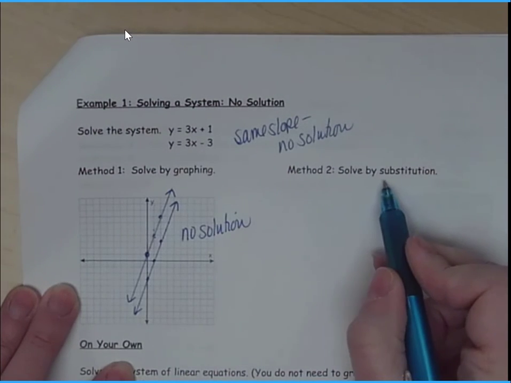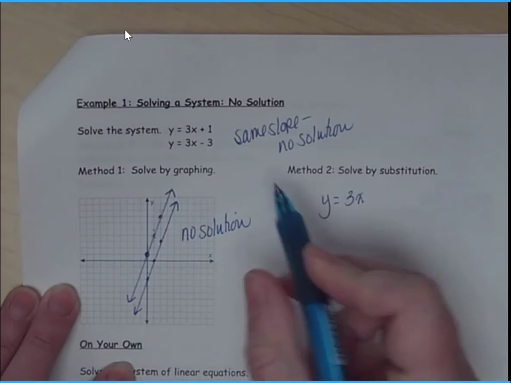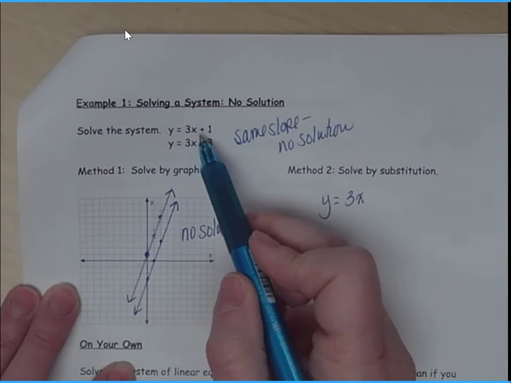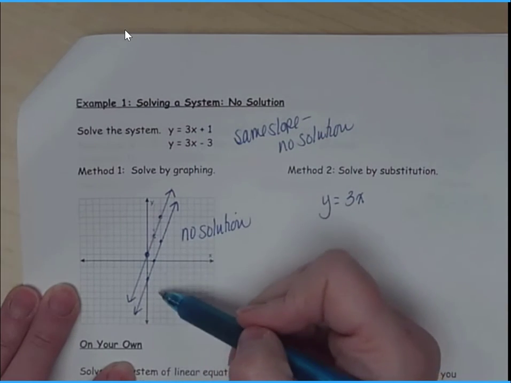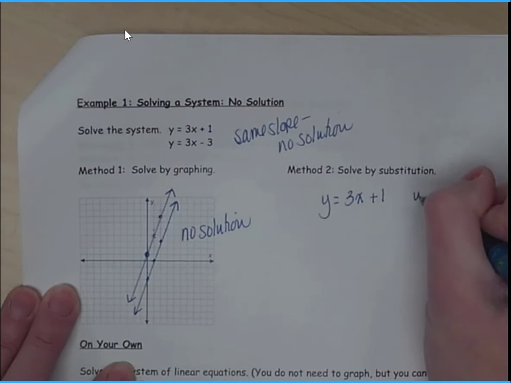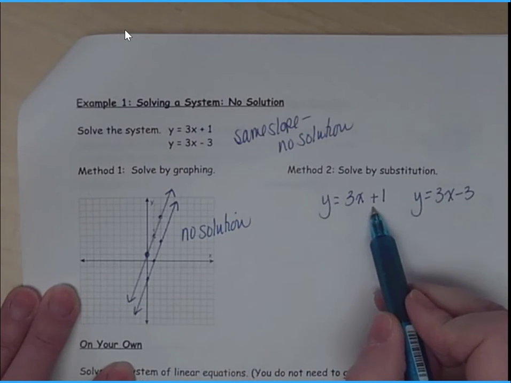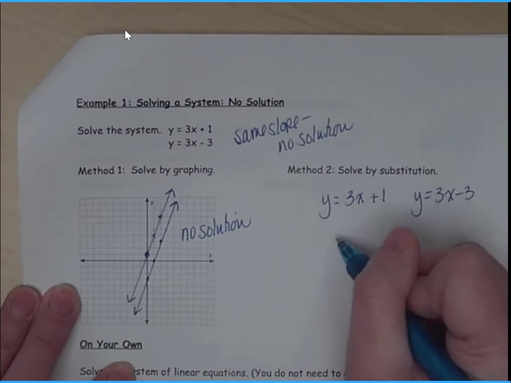But what happens if I solve by substitution? What does that look like? Because sometimes I can't tell right away by what it looks like. Sometimes, honestly, I really don't want to graph it. So if I were to solve this mathematically, what would it look like? All right, so I have 3x plus 1, and I'm going to substitute that for y.